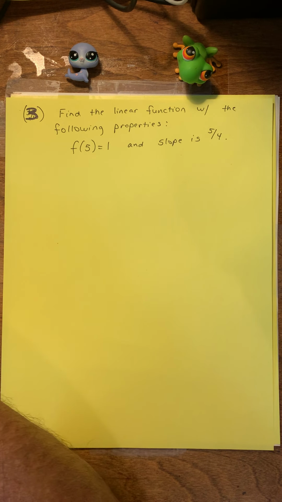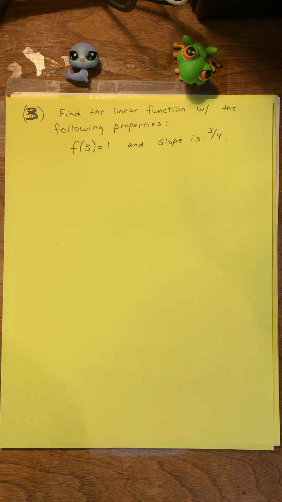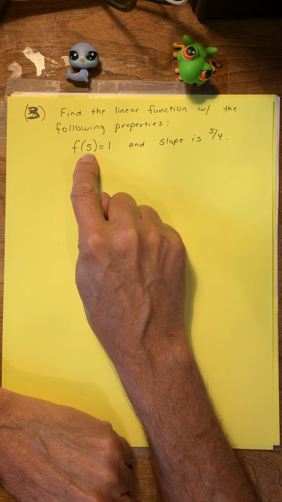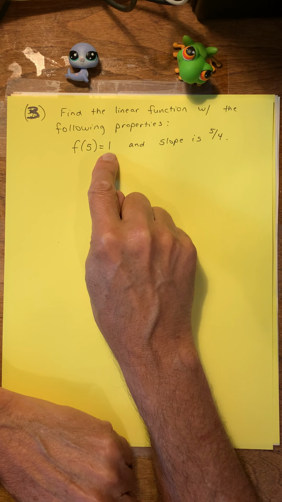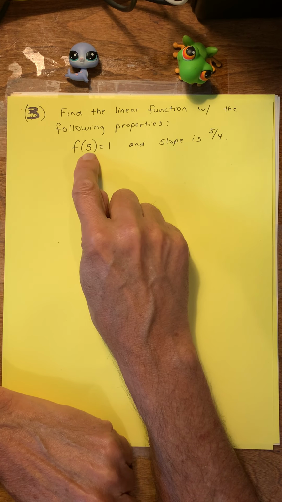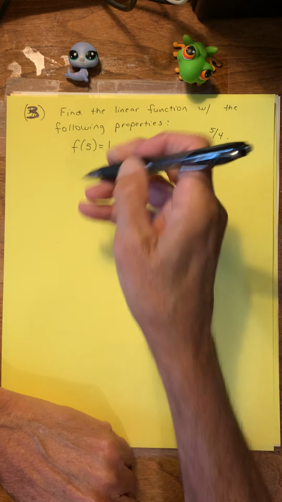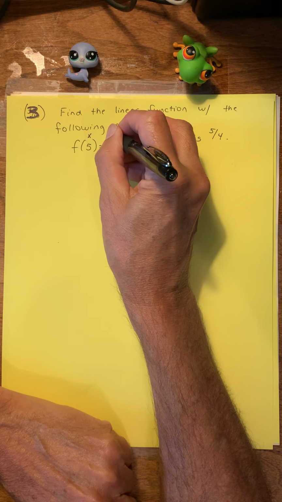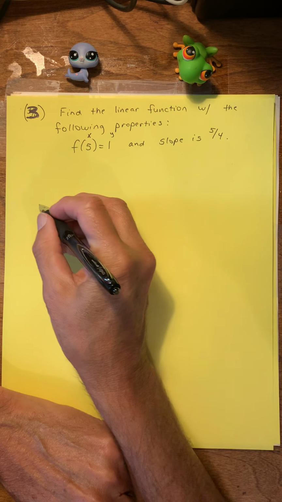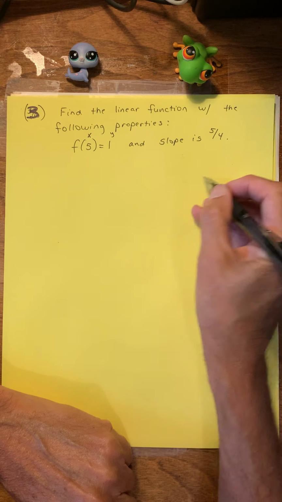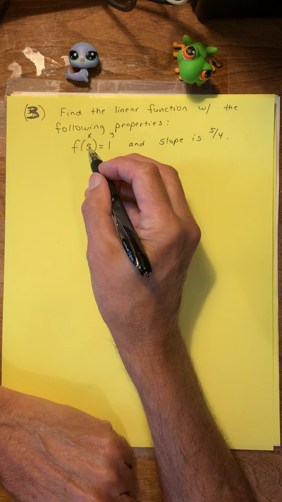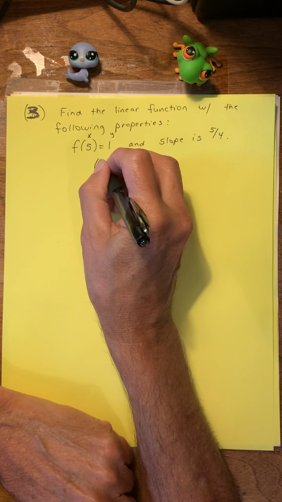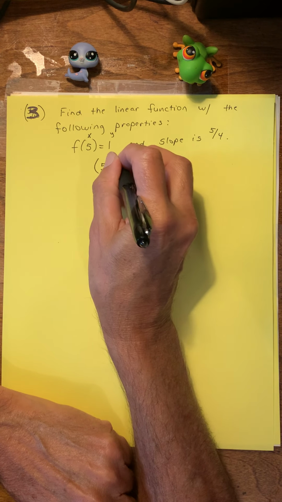All right, this is kind of subtle. But here's the information that's actually given when it says f of 5 equals 1. It tells me that when I put in the number 5 for x, I get a 1 for y. When I put 5 into the function, it spits out a 1. So what this tells me is I have an ordered pair. The ordered pair is in fact (5, 1).